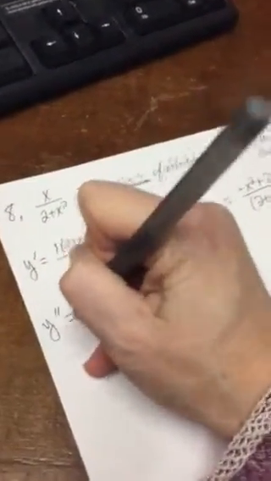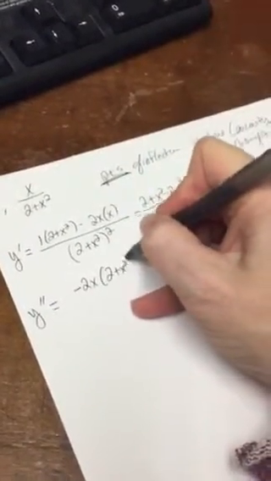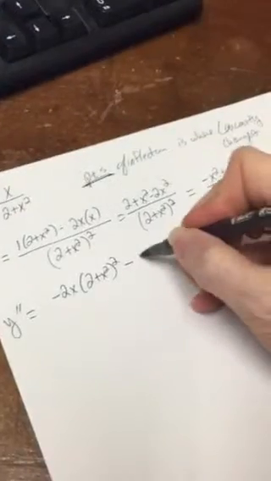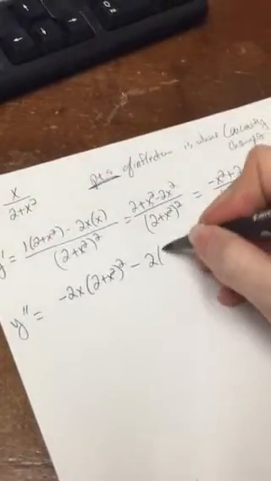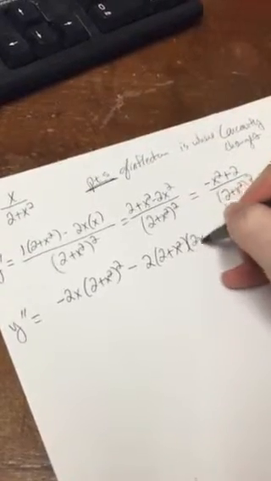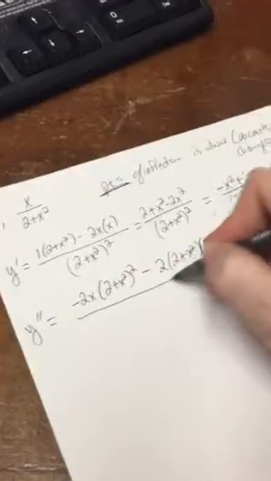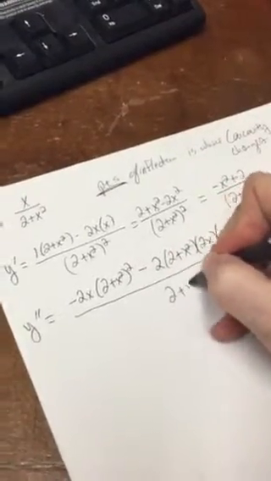Now, second derivative is quotient rule again. So the derivative of the top times the bottom, minus the derivative of the bottom, which is going to be a chain rule, times the top over the bottom squared.